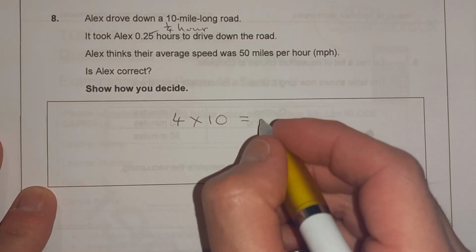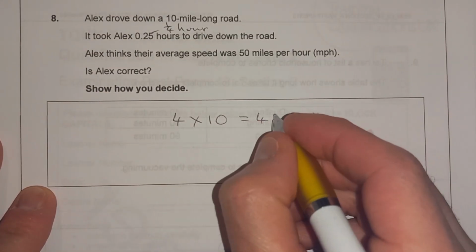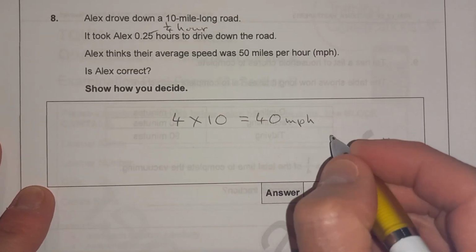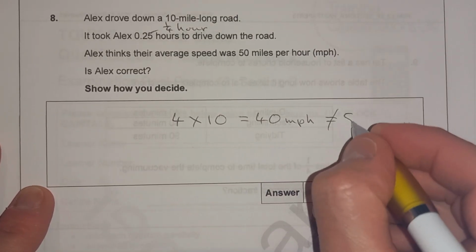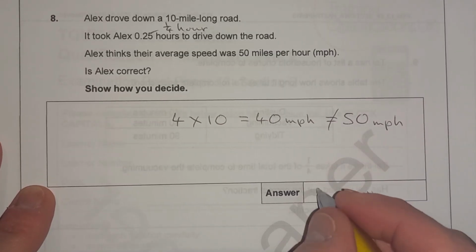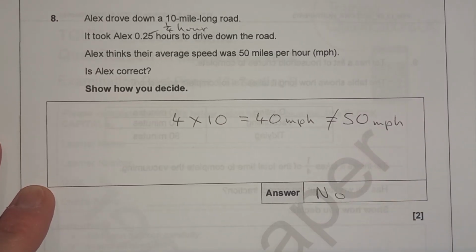Well, 4 times 1 is 4, add on the 0. So we get an average speed of 40 miles per hour, which is not equal to 50 miles per hour. So we can say no.